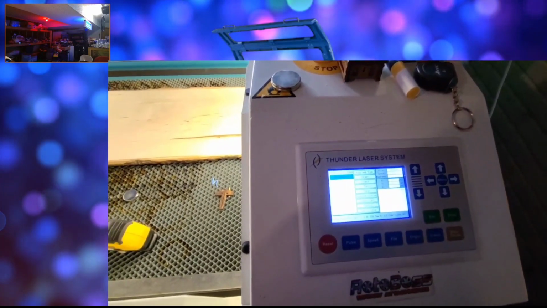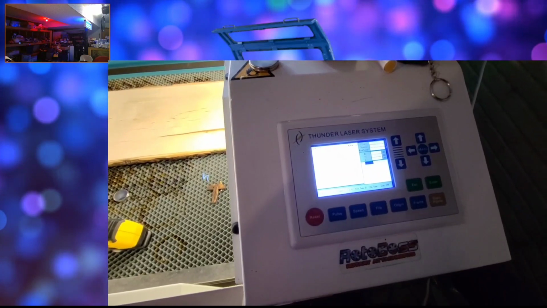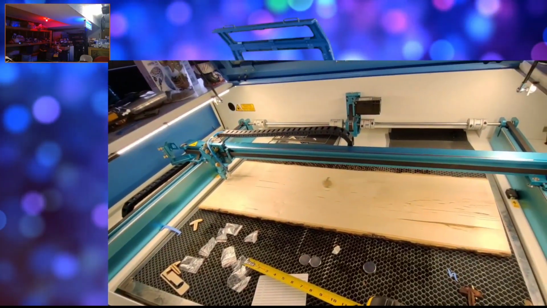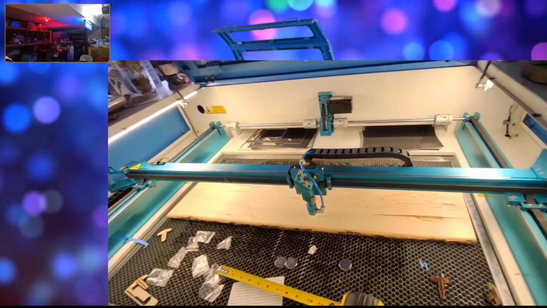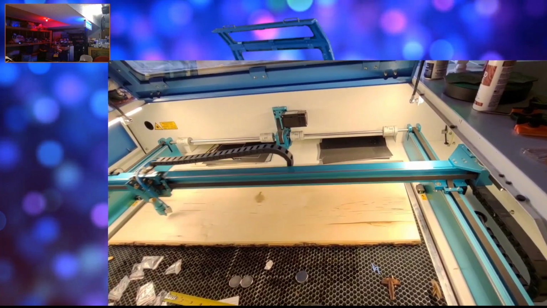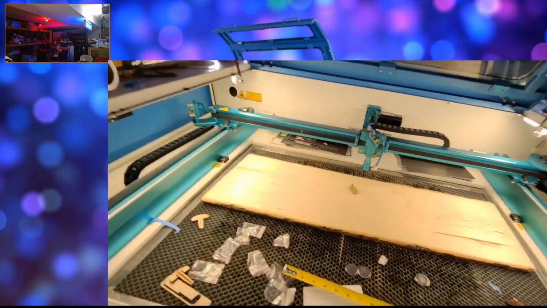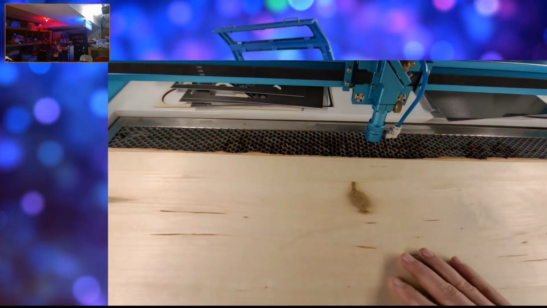So, there's the file. Bring it up. Okay, and let's go ahead and frame it out. It's going to go there. It's going to go there. Oh, I don't like that. Oh, we're down too far. We're down way too far.